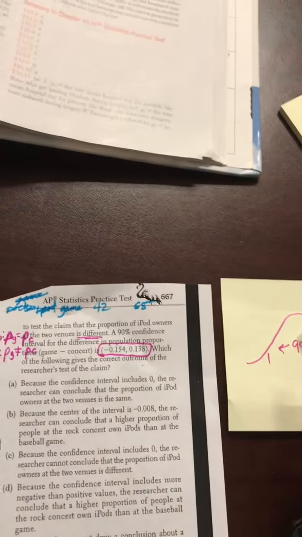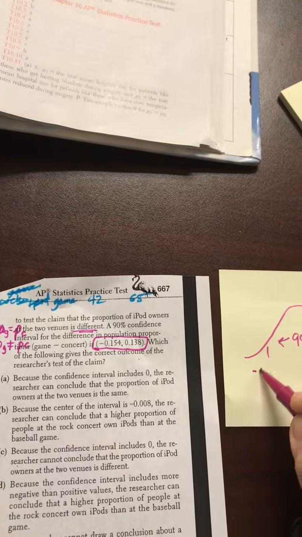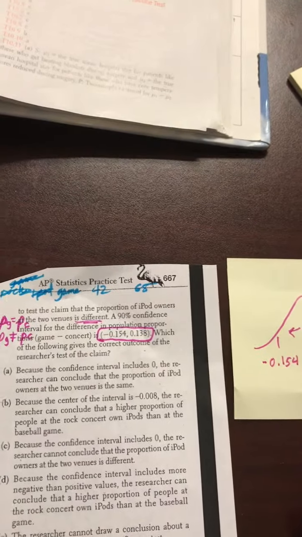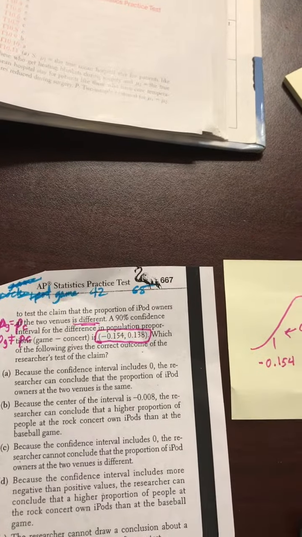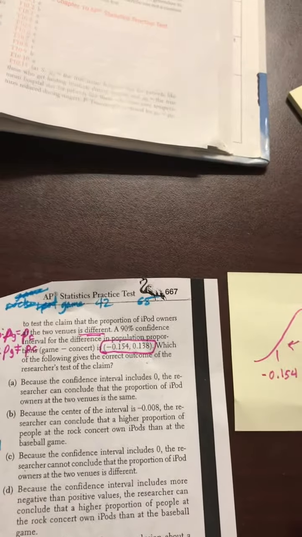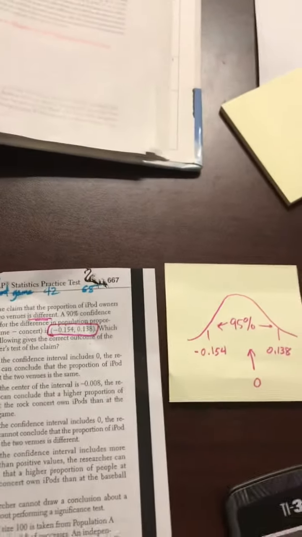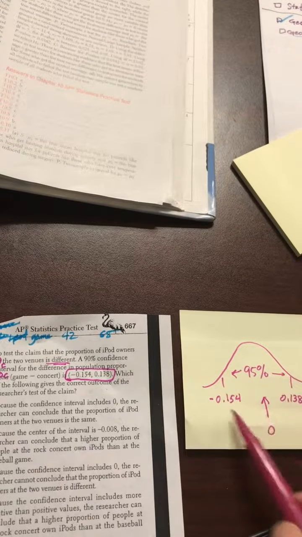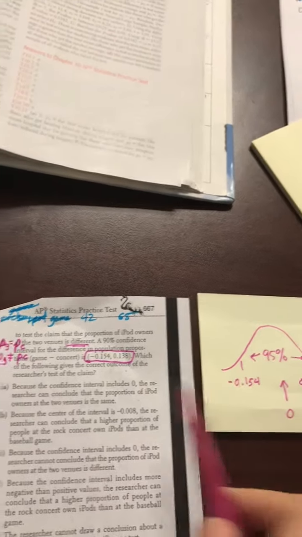So they're saying that the difference is somewhere between this number and that number. Notice how the number 0 falls within here.